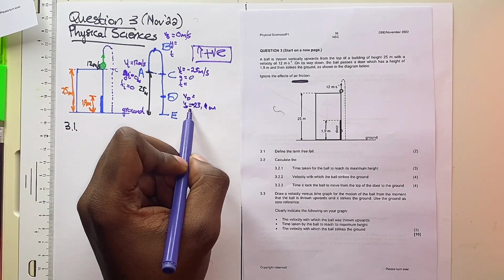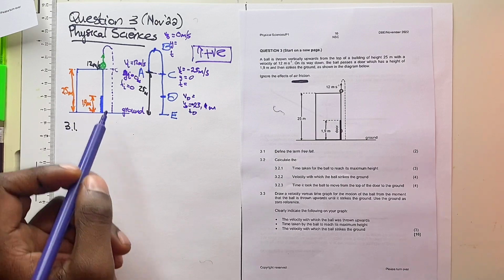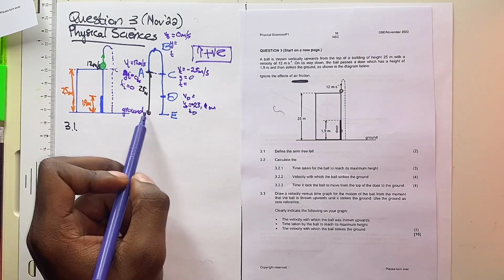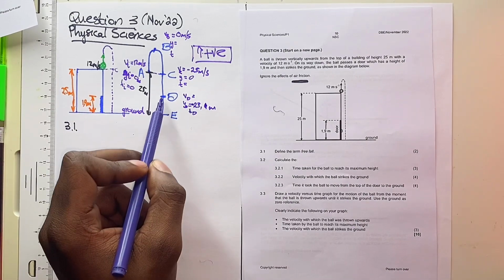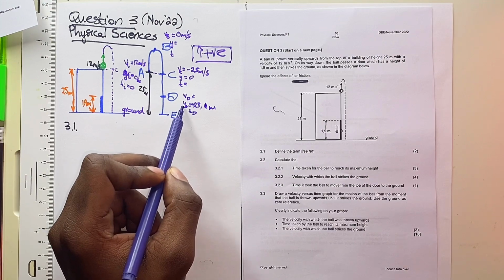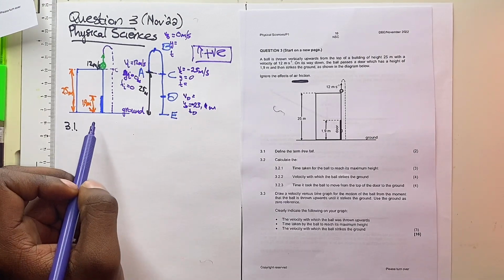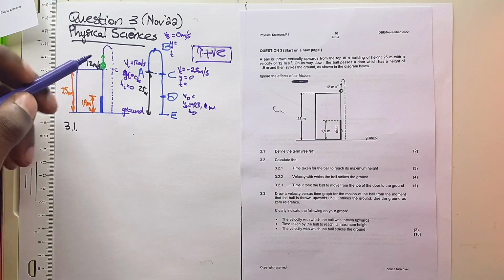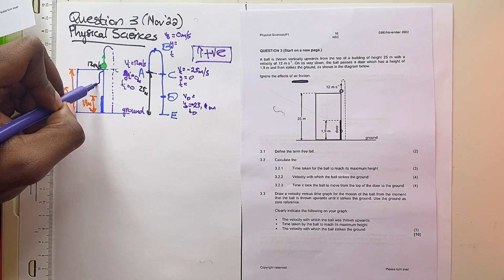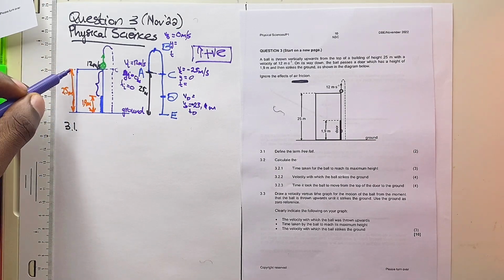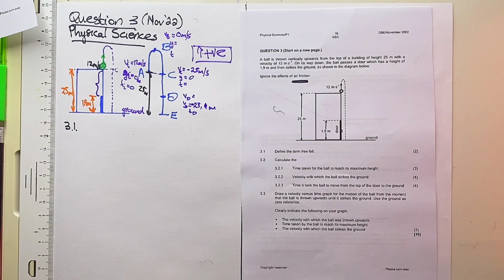Do we know the time it took to get to D? We also do not know that. If we took our ground as the reference point, then the elevation at D would be 1.9. But now we are taking it from here, so we want the distance from here to here, 25 minus 1.9.